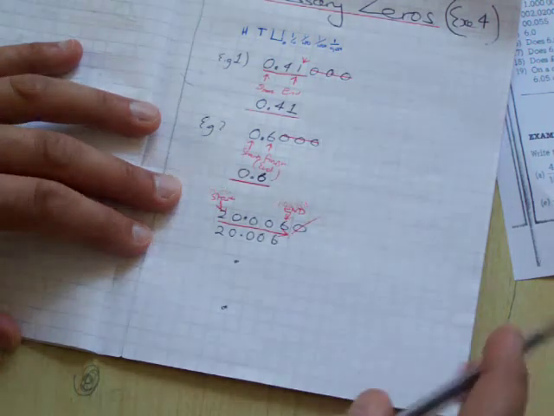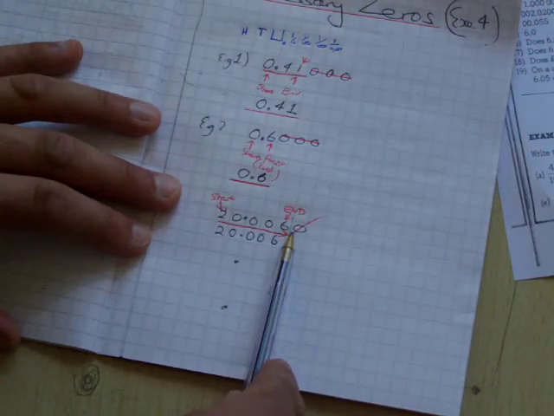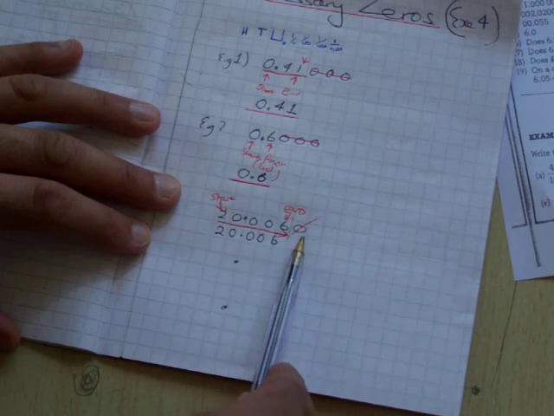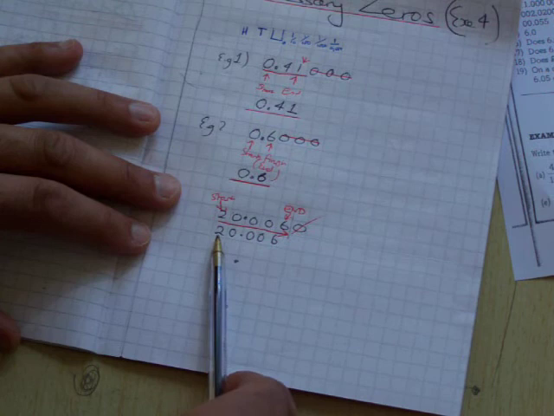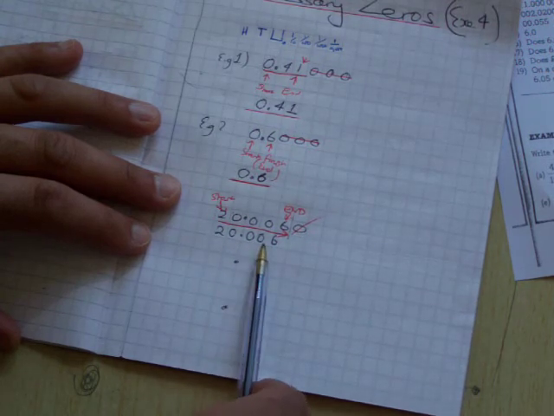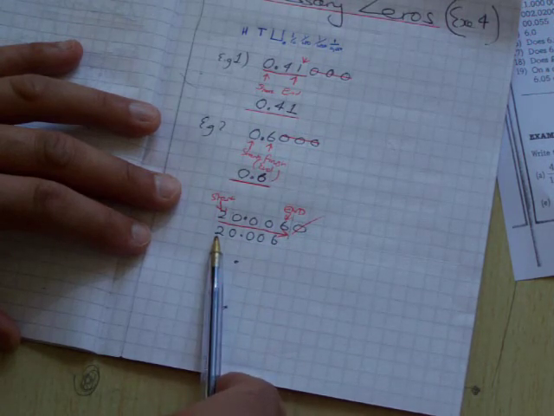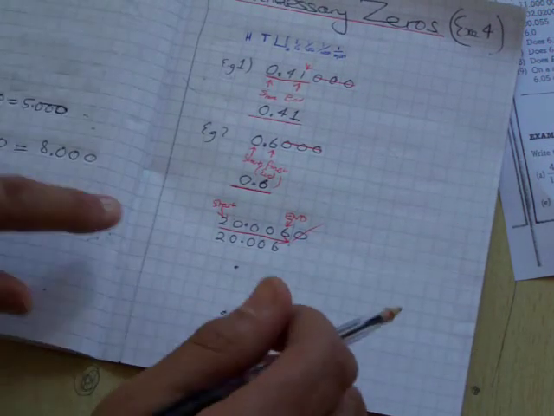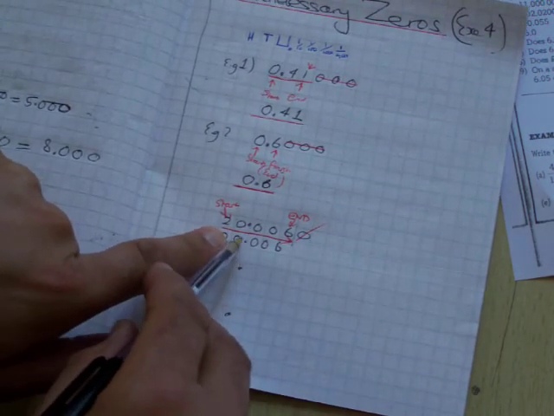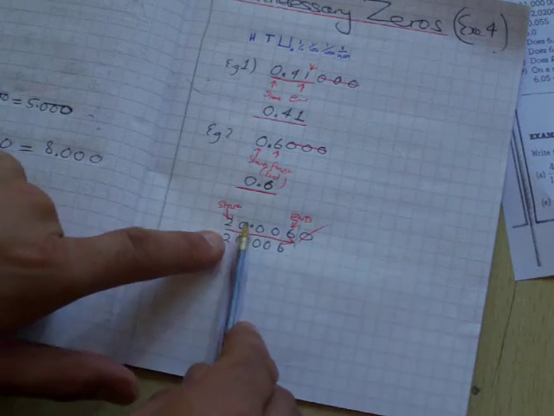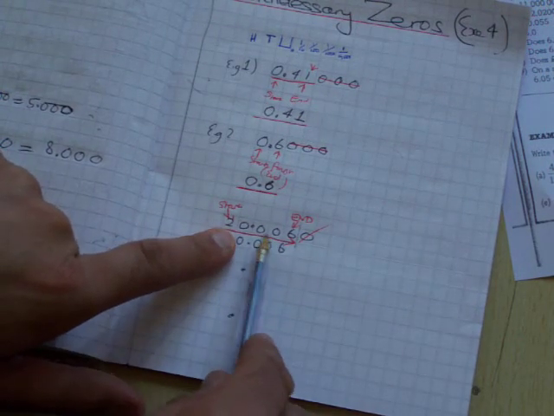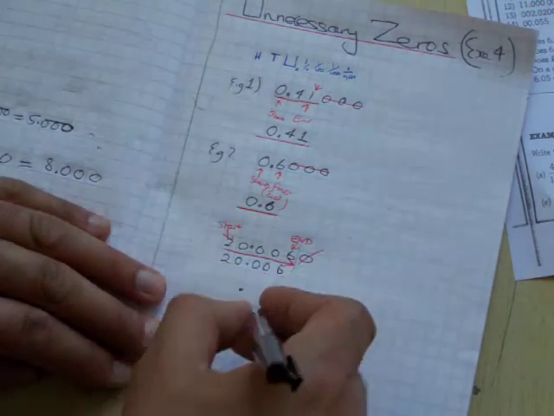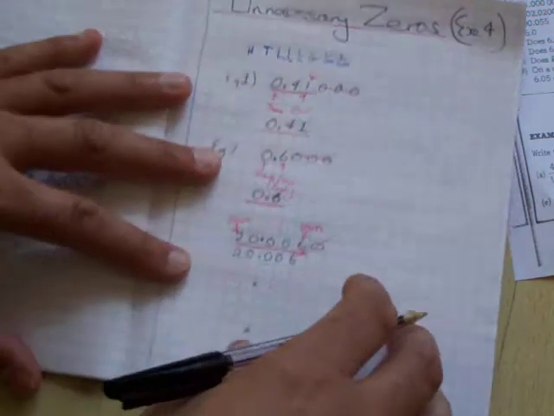So the final answer is 20.006. The original number hasn't changed. We said 20.0060, and our final answer is 20.006. We're still saying 20, so we haven't changed the number, we just got rid of a 0 that we didn't need. So the zeros inside are important, because the number started here and finishes there. Those zeros are very important. Do not touch them, or you'll have gaps in the number. Okay. Next question.